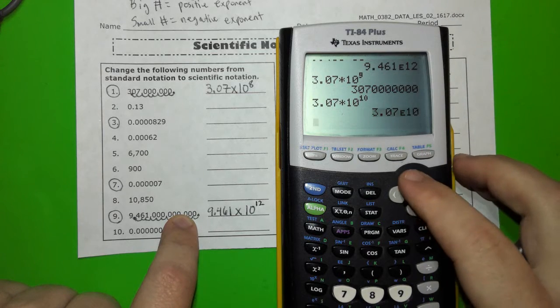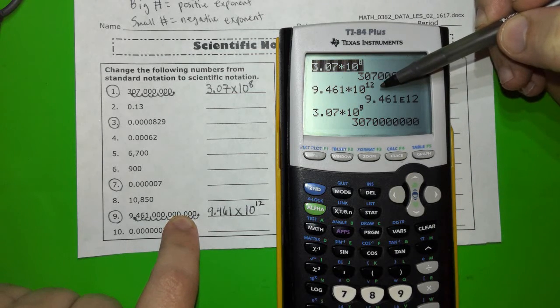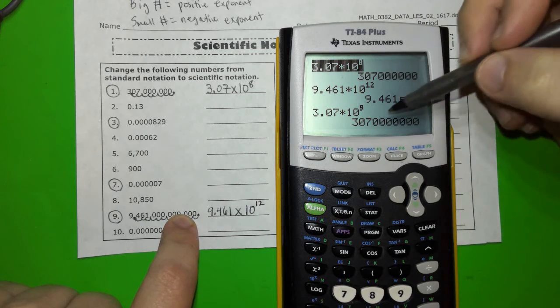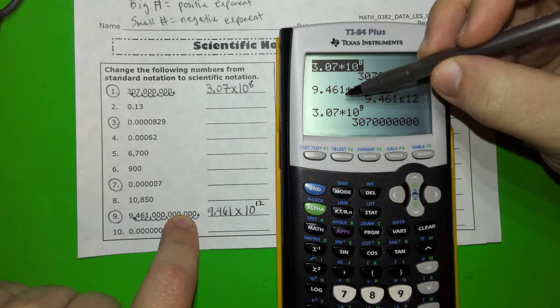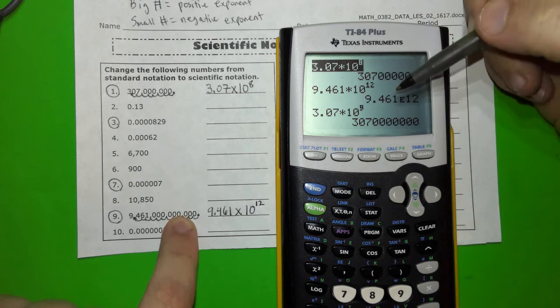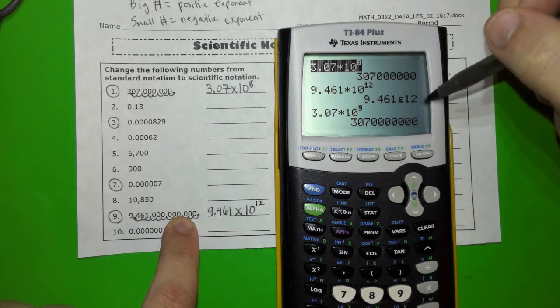Notice if I go back up, right here we were at the 12th power. Once you get to the 10th power, you're going to get this E, and then you're going to get your exponent. That E means times 10. Basically what the calculator is telling you is that it's too big of a number to be able to put on the screen here.